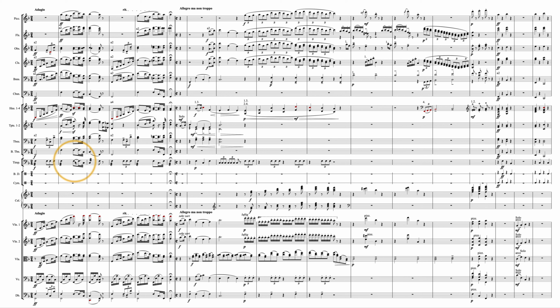Okay, and one other thing is this tied thing happening here in the timpani. There's a couple different ways of thinking about this. First of all, this is better. Okay? Actually, get rid of the dot here. This is better. All right? However, you could also do it like this. Okay? That's also better.